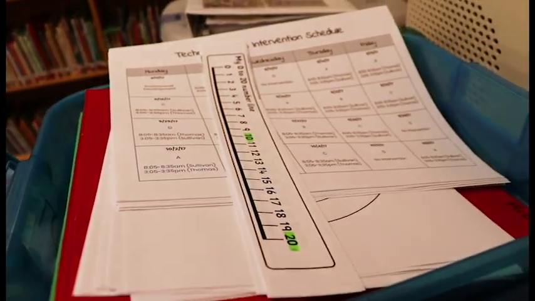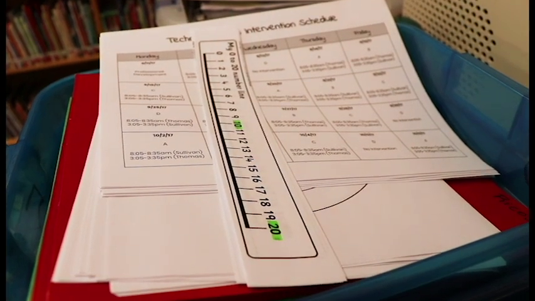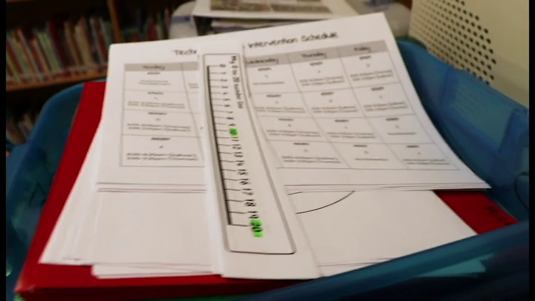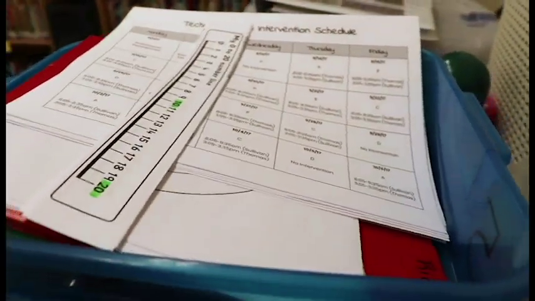So something else that I'm doing as a part of my master's program that I'm finishing in math education, K through 6, is a capstone. And so for my capstone, I'm doing a technology intervention project, and these are the bins that I have set up for the students I'll be working with.